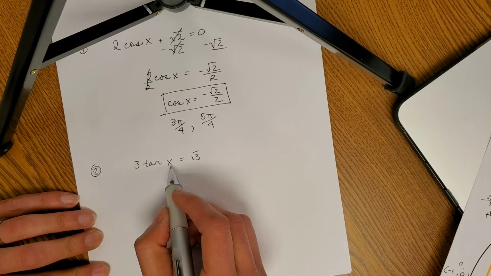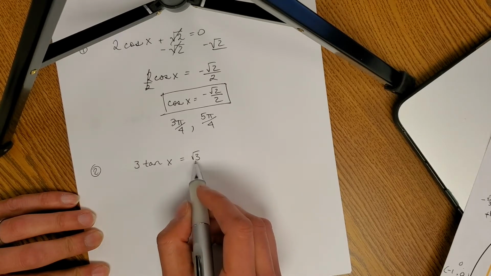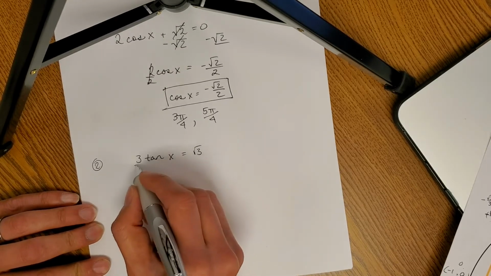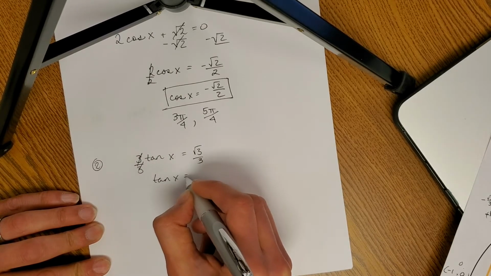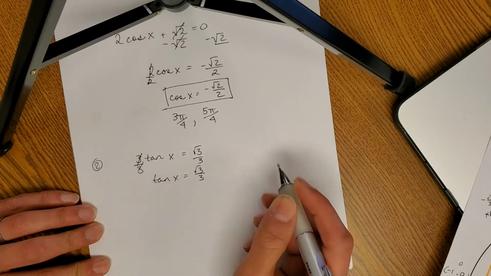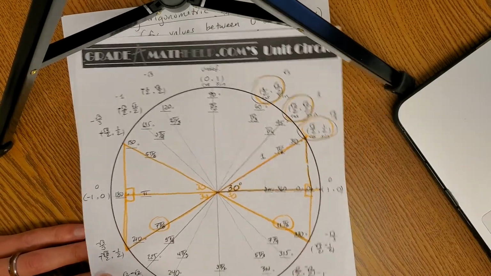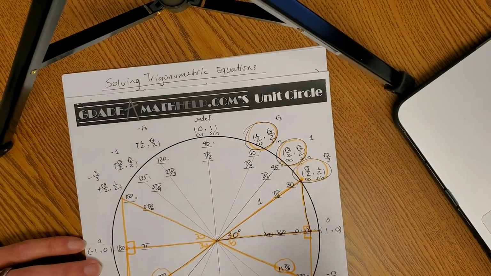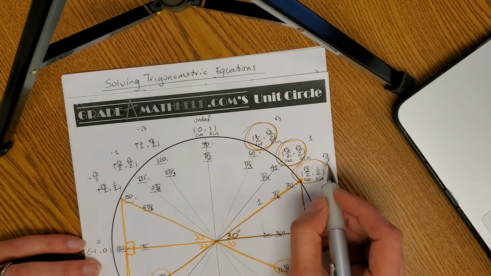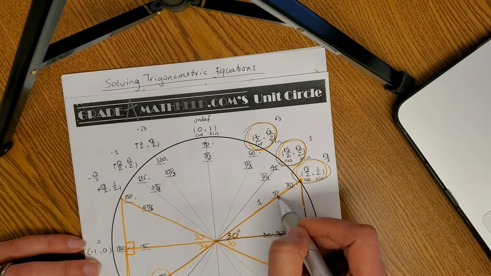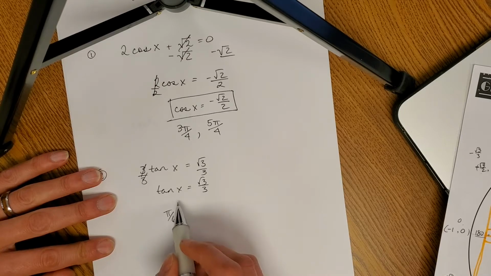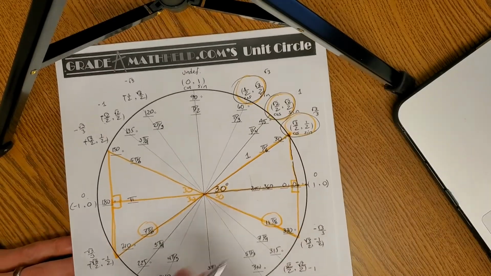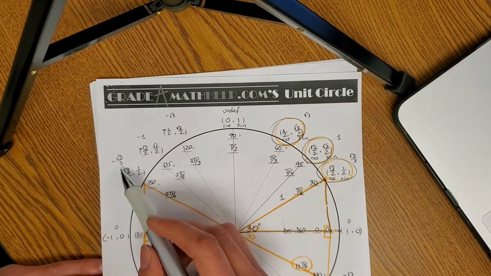Notice tangent of x is being multiplied by 3, and the square root of 3 is already on the other side, so we just need to divide by 3 here. So we have tangent of x equals square root of 3 over 3. Remember, on the unit circle we used tangent already. Notice here it's on the outside of the coordinate pairs, right? So here we have radical 3 over 3. That happens at pi over 6. So it happens at pi over 6, we'll have radical 3 over 3. Where else? There's a negative radical 3 over 3.